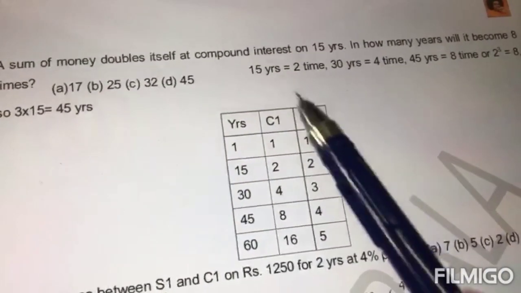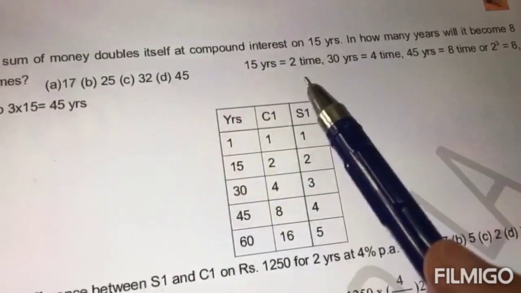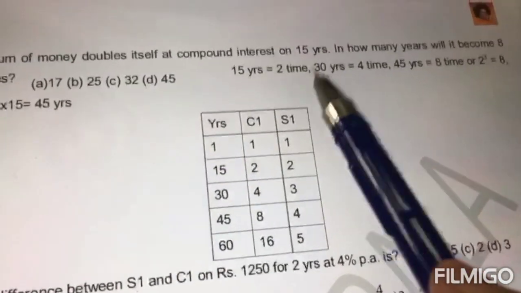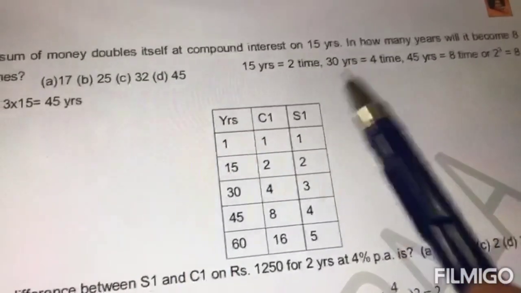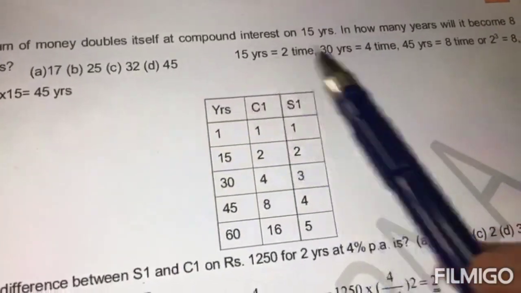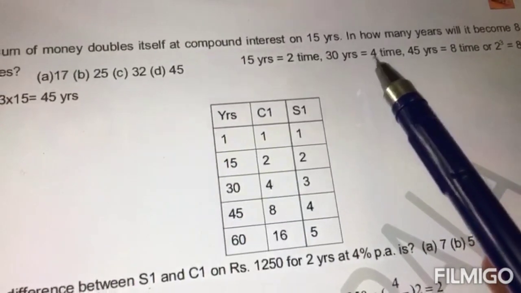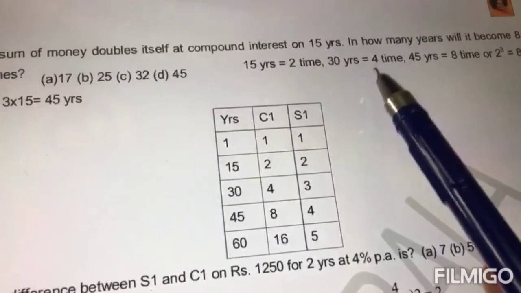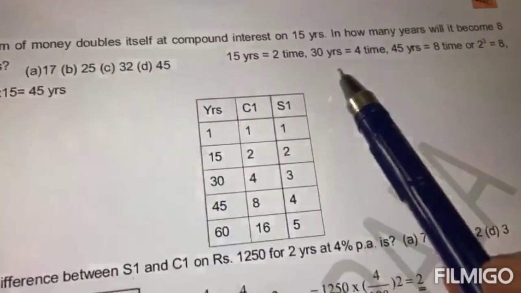Remember we said that the compound interest in the second year is calculated on the amount at the end of the previous first year. That is why it becomes 2 squared. So the years double, but the amount becomes squared. It doesn't become double, it becomes squared at the end of 30 years.